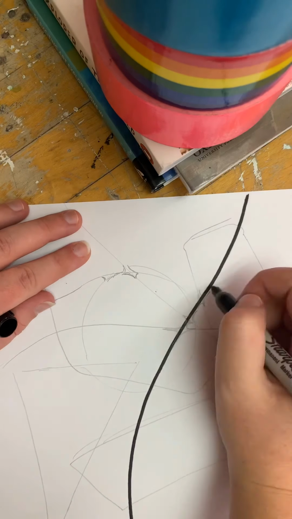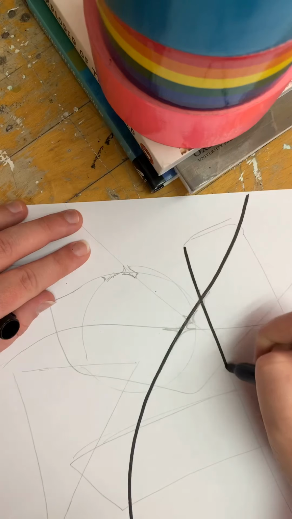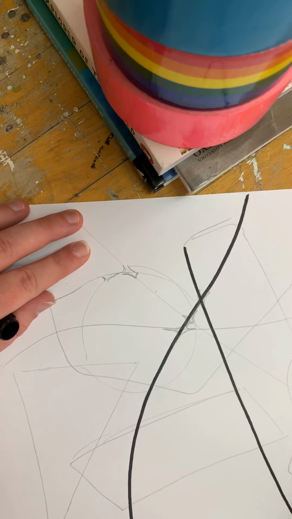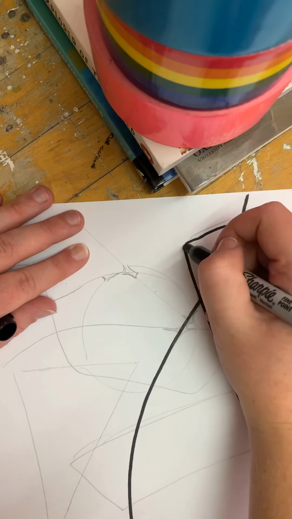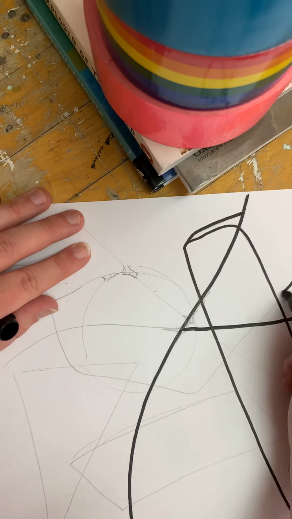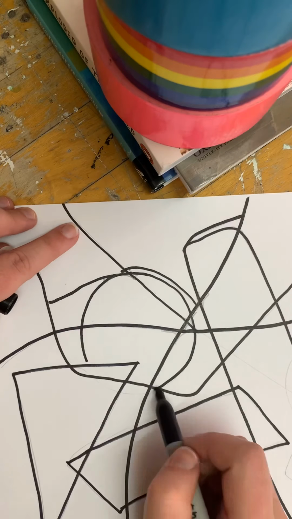After you have made all these lines in your doodles, you're going to round off the edges, as you can see I'm doing with my pencil right now. We want to round every intersection and every corner to get rid of our sharp edges.